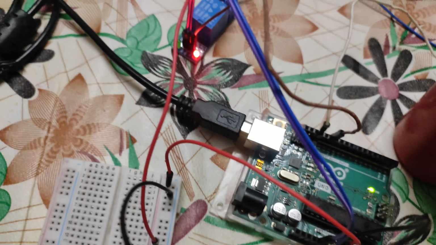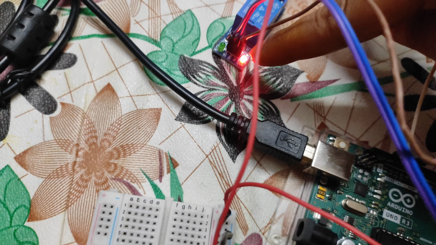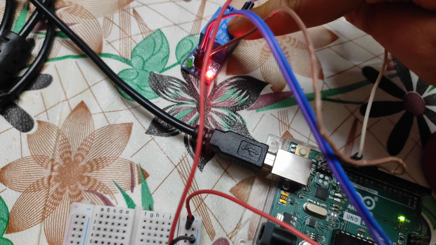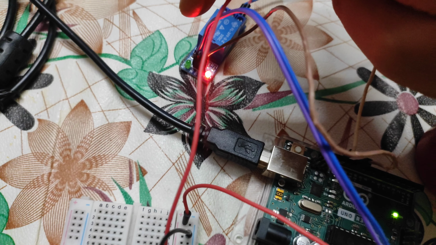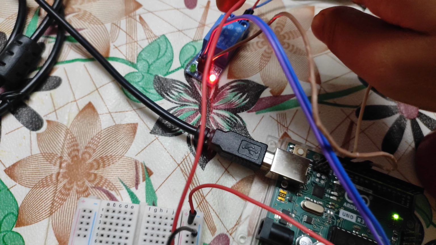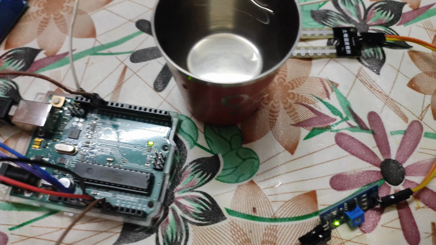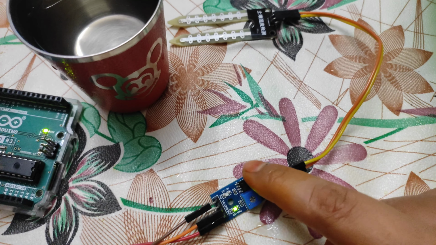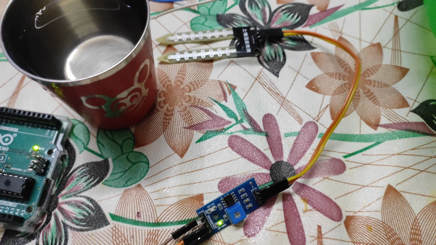Now you can see the red LED is glowing on the relay. Whenever I started running this, you can see that the green LED also turns on so we can know that the relay is working. And similarly, when I try to detect with this soil moisture sensor, you can see that one of the LEDs is also glowing.